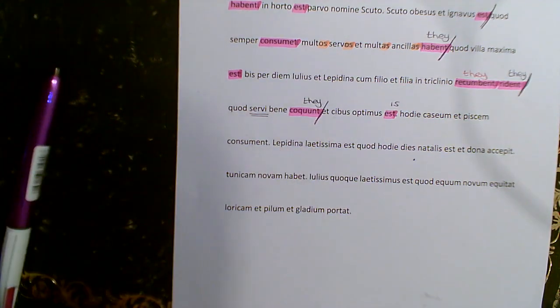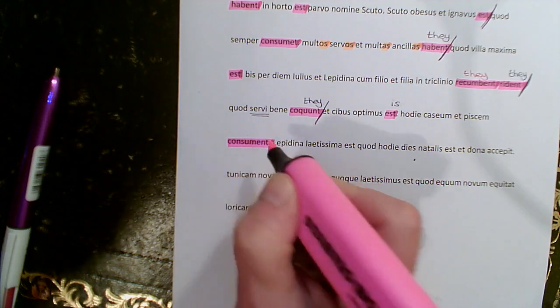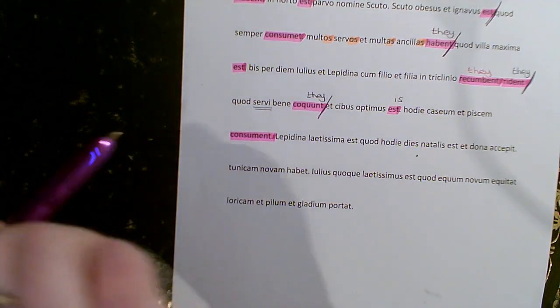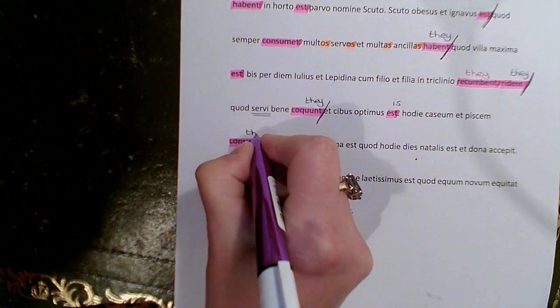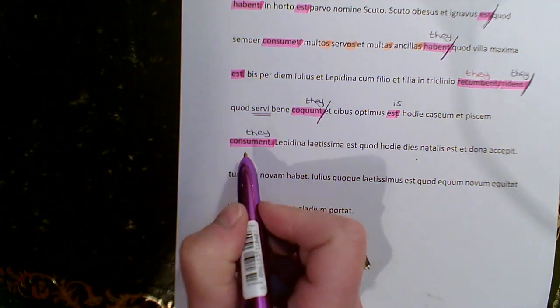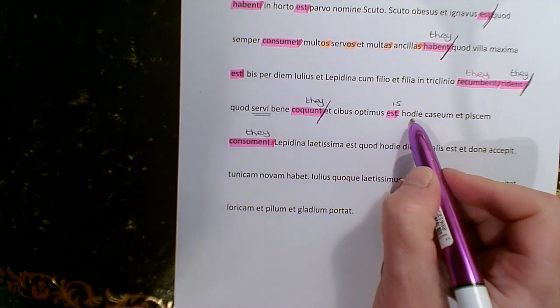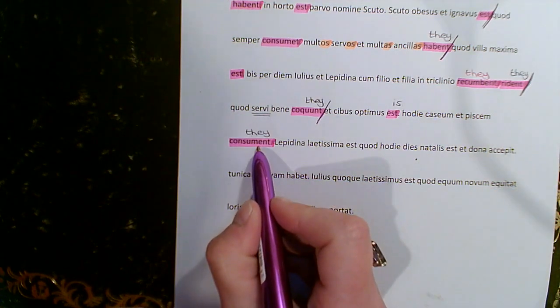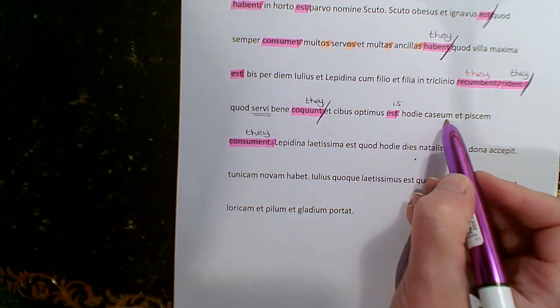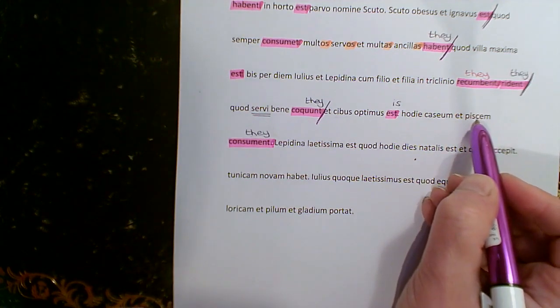Next sentence, we get our highlighter pen, find the verb, consumunt. Who's doing it? Ends in nt, must be they. Look up the verb consumo, and it's the verb to eat. Okay. So, hodie, again, look up this word in your critical content booklet if you need to. Today, they are eating. What are they eating? Caseum. Caseum is the object, cheese, et piscem, and fish.